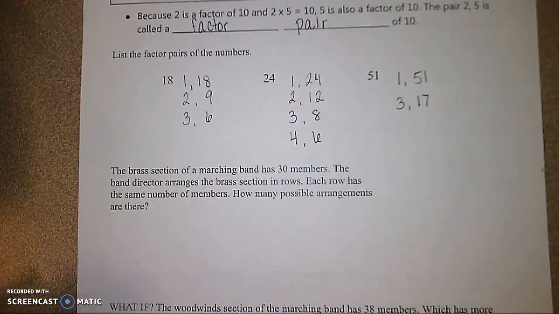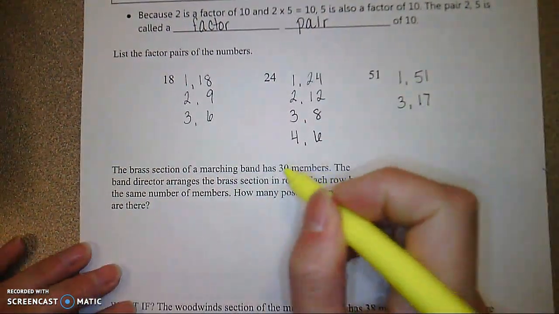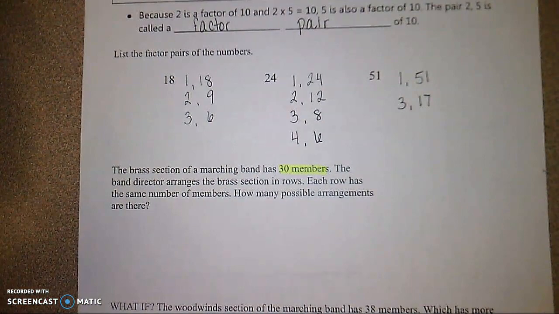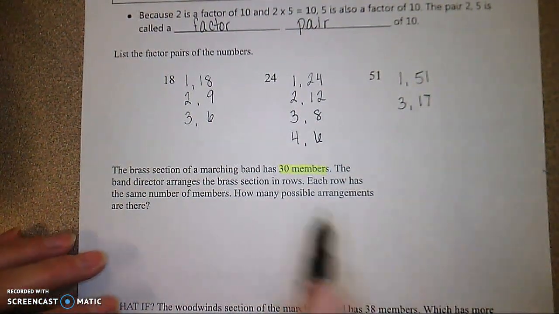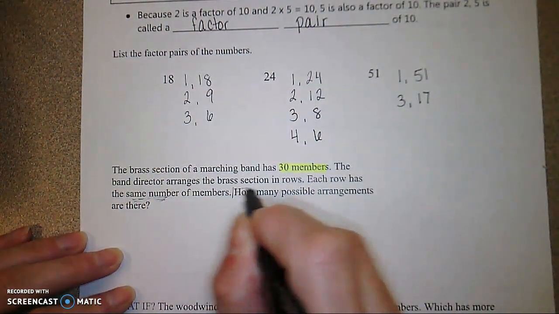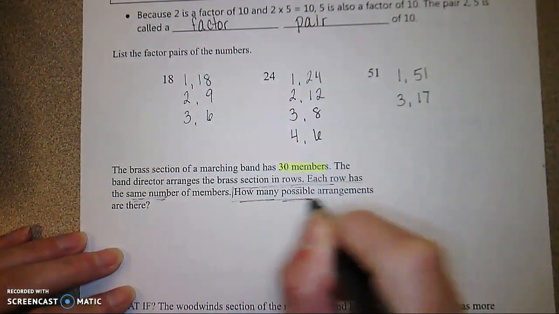So in this word problem, the brass section of a marching band has 30 members total, and the band director arranges them in rows. Each row will have the same number. So what we're trying to figure out is how many possible arrangements are there.